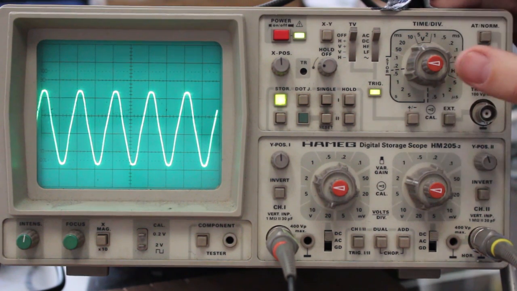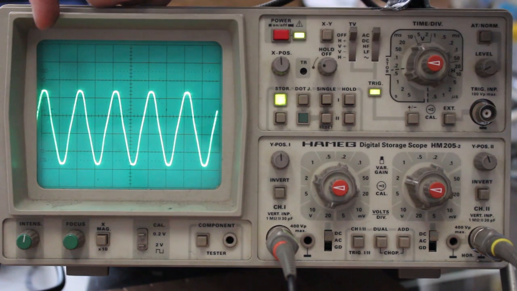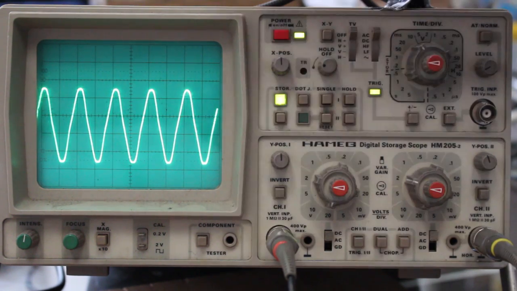If I've set this now to 10 milliseconds per centimetre, so each centimeter is 10 milliseconds. That means the whole display is 100 milliseconds, so 1/10 of a second. If we have a 50 hertz oscillation, so 50 cycles per second, within 1/10 of a second we'd expect to see 5 cycles or thereabouts.